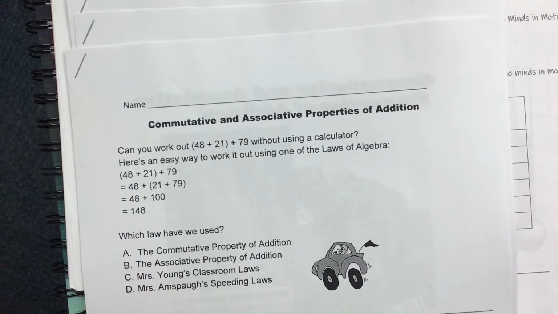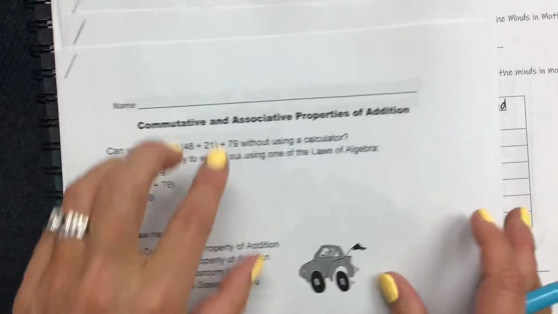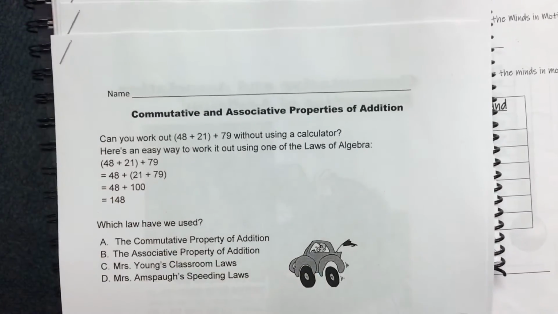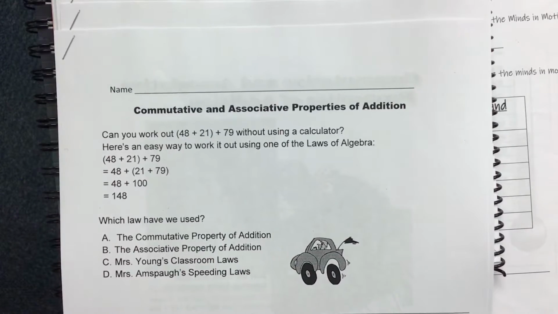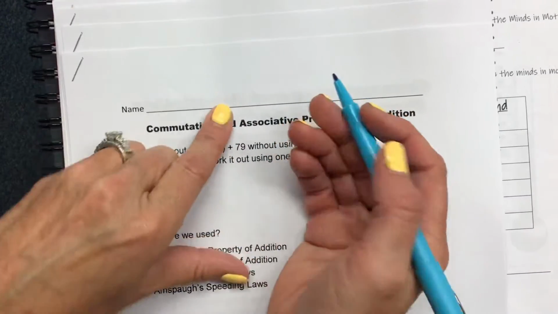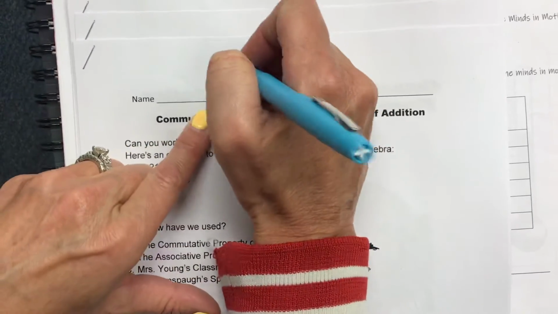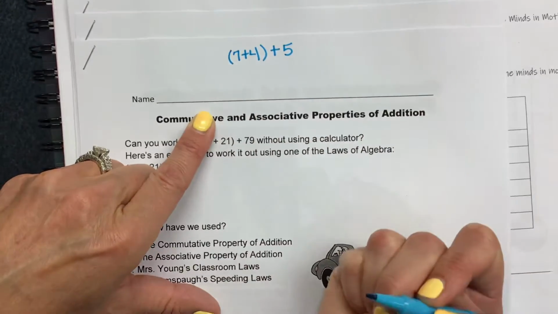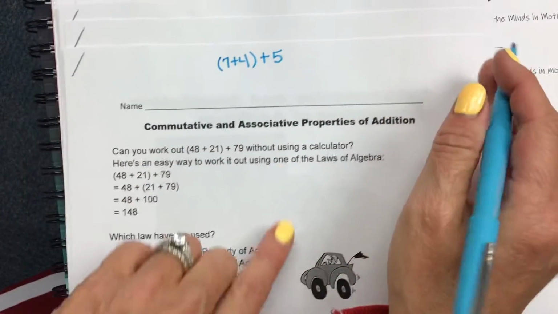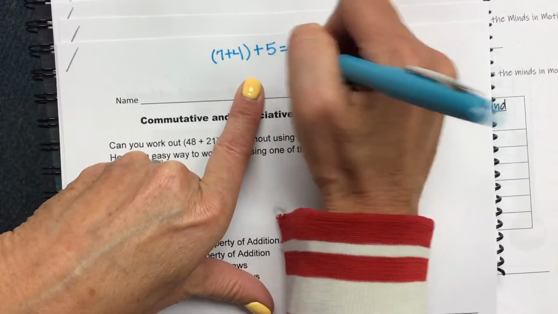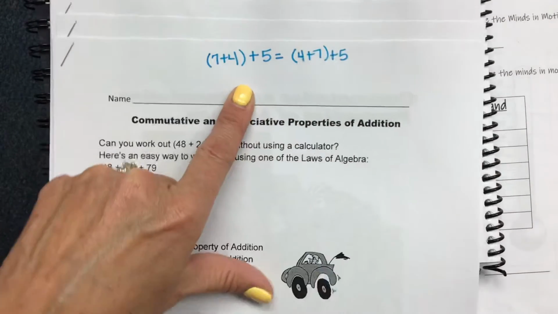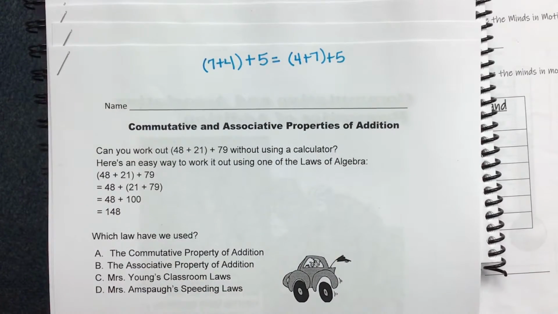But sometimes, in true math trickster fashion, the person who wrote the assignment or the quiz or the test is trying to trick you and seeing if you're really paying attention. For example, if I have 7 plus 4 plus 5 in parentheses, and I say that it is equal to 4 plus 7 plus 5, which property is that? Is that the associative property or is it the commutative property that I'm using?